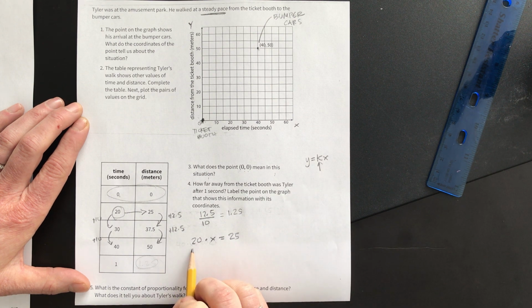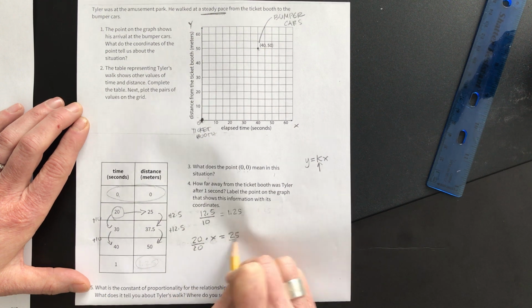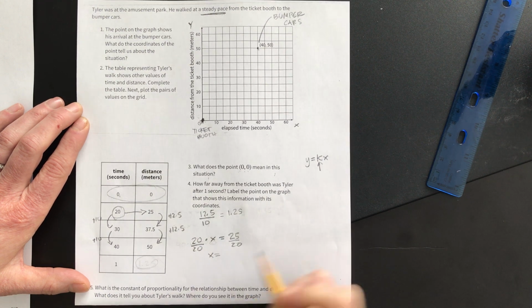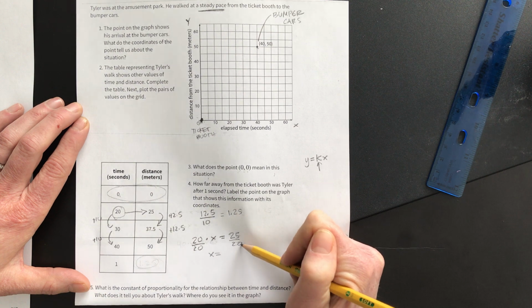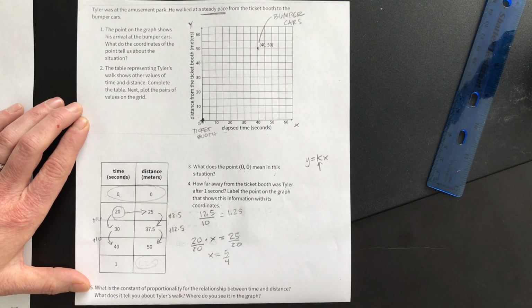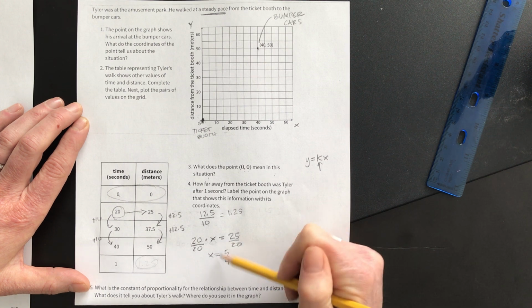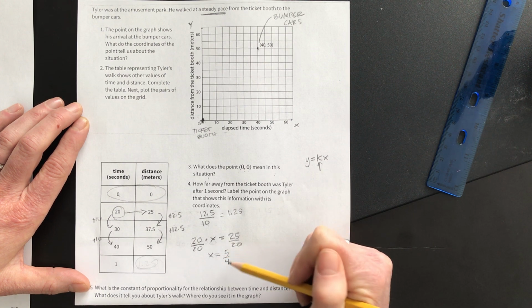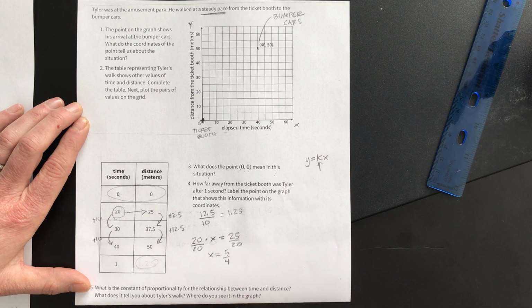I can use my inverse operations, and since this is multiplication, I can divide both sides by 20, and I get x equals, well, now I've got 25 divided by 20. We can simplify that down into 5 over 4. Again, somehow in elementary school, we drill into your brain that improper fractions are bad. They're not. They're fine. Leave it just like that. That's a beautiful way to leave that number.